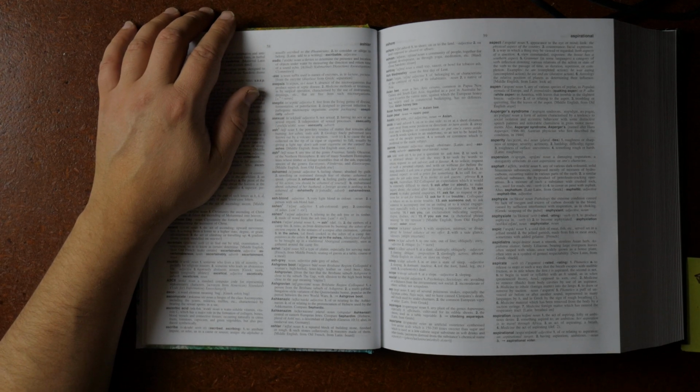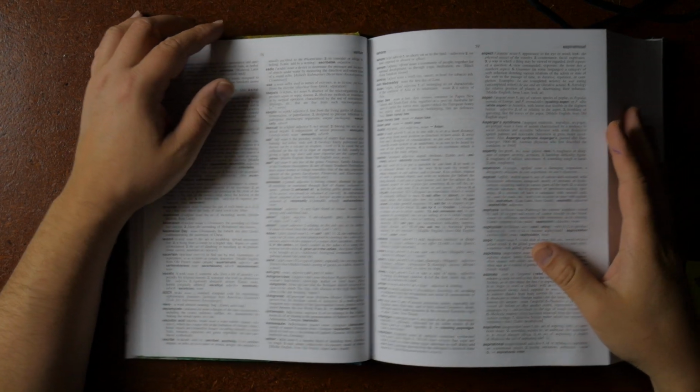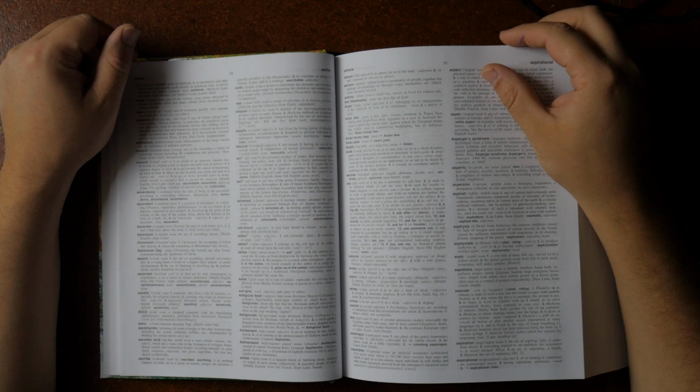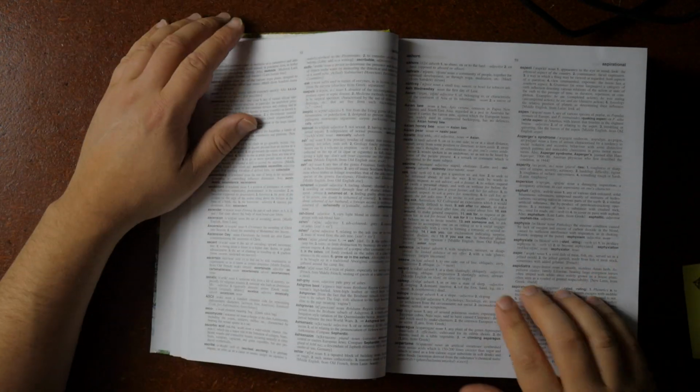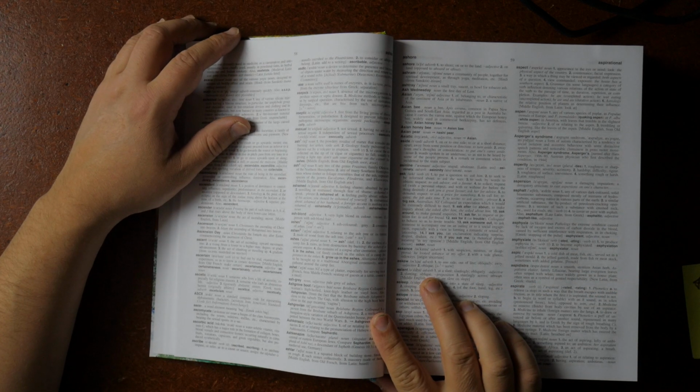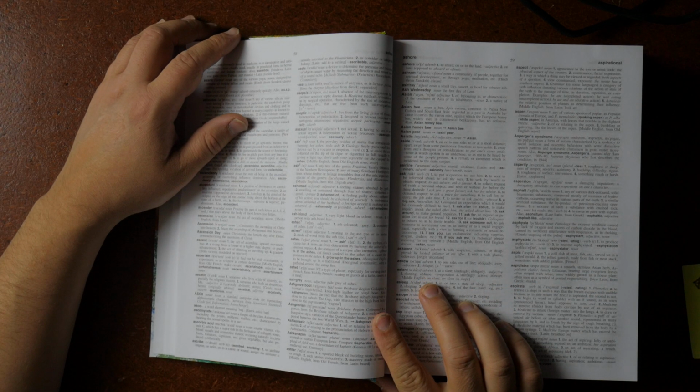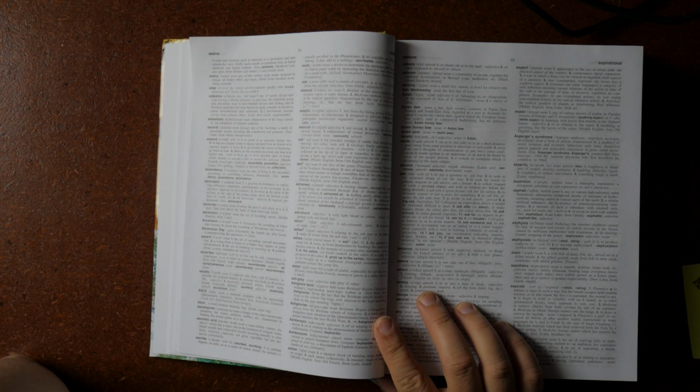Interesting. Okay. So oblique, aslant, askew, aslant. Here we go. Aslant, slantingly, across. Middle English, on slant.